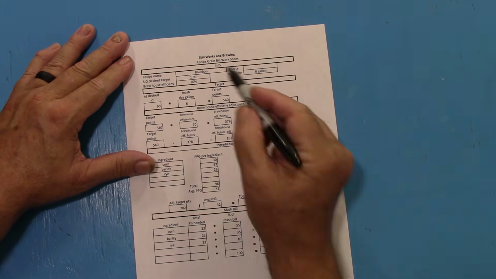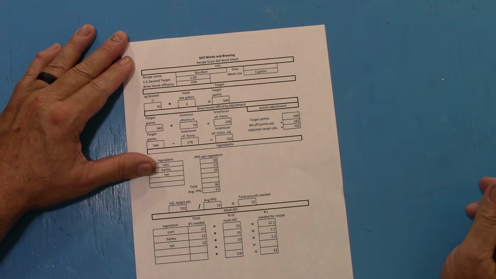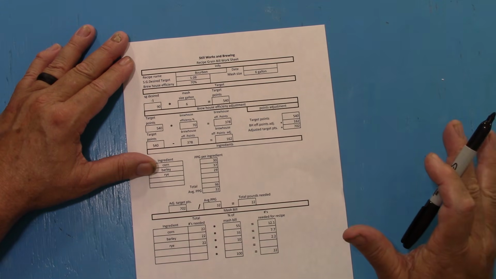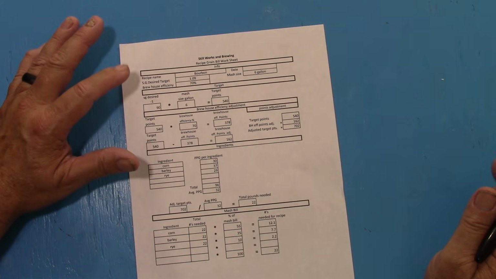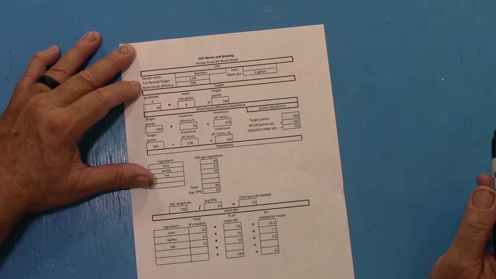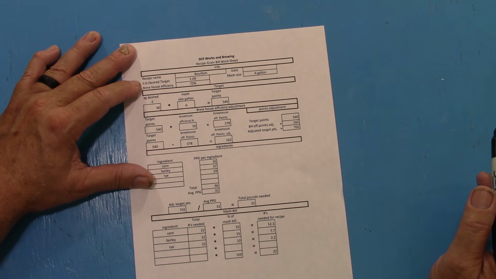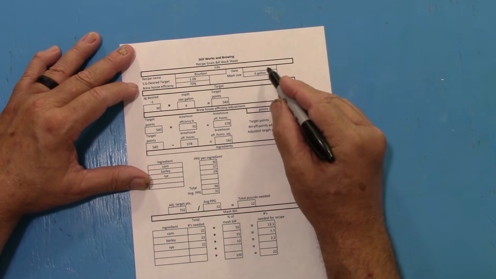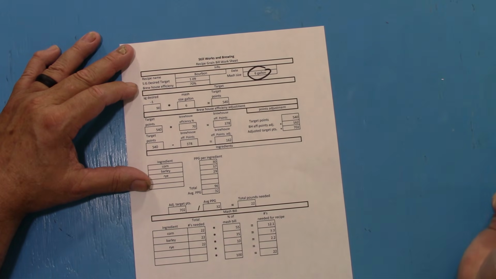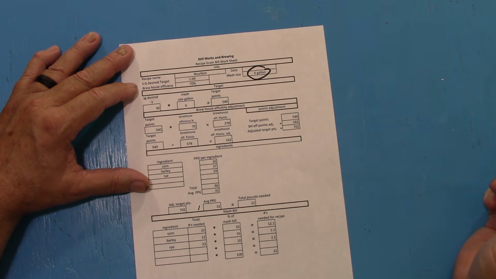We'll start at the top. Of course, you need what you're making, because you can save these records so you can adjust how things work out for you. Okay, so our desired starting gravity is 1.090, and it is 6 gallons of mash that I want.